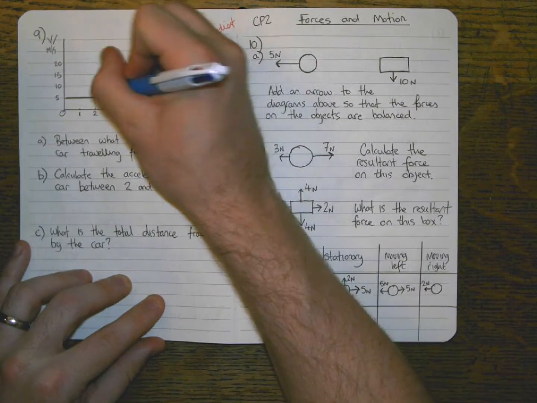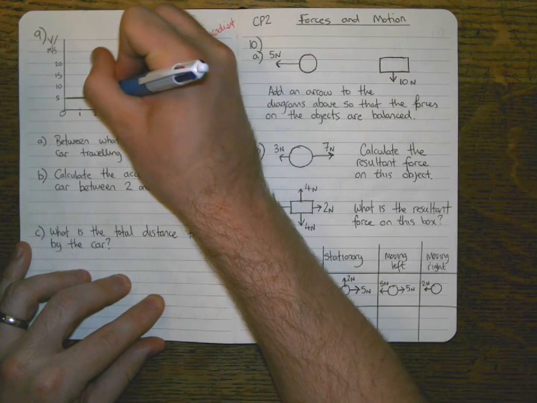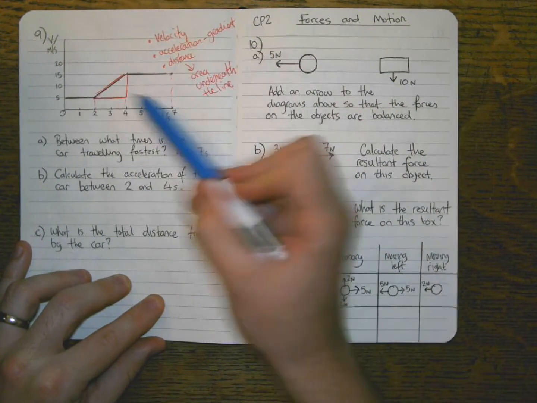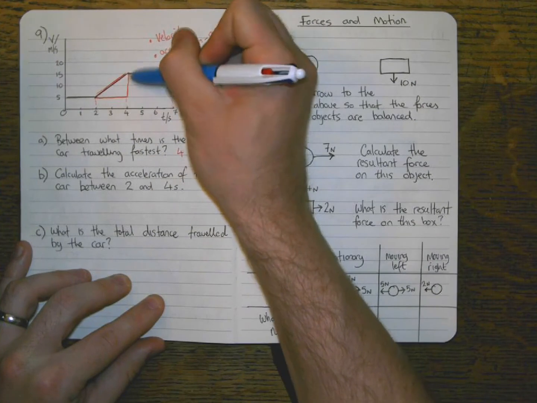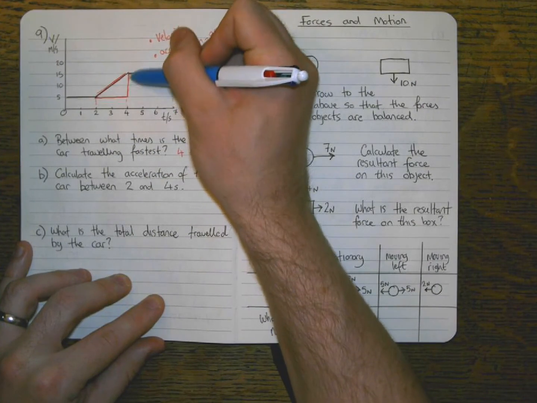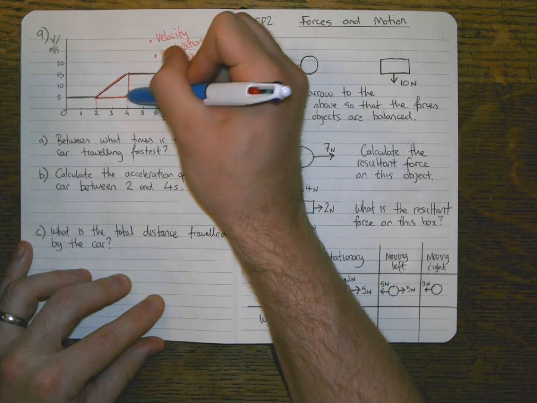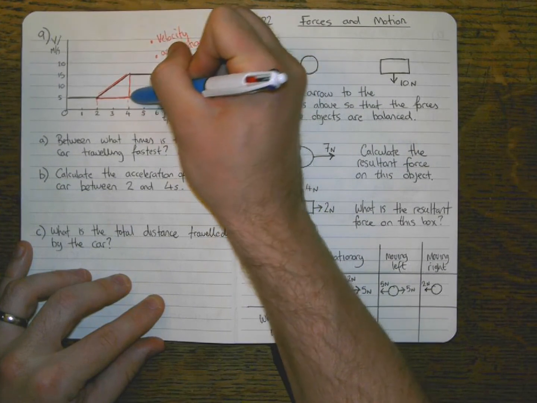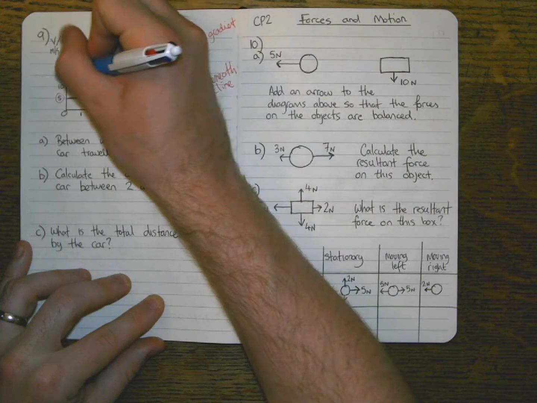To work out the acceleration, form a triangle, because what we want is the gradient of that section. So it's going to be y divided by x, the change in speed divided by the time it took to change speed. So the change in speed is we started at 5 and then we finished at 15.